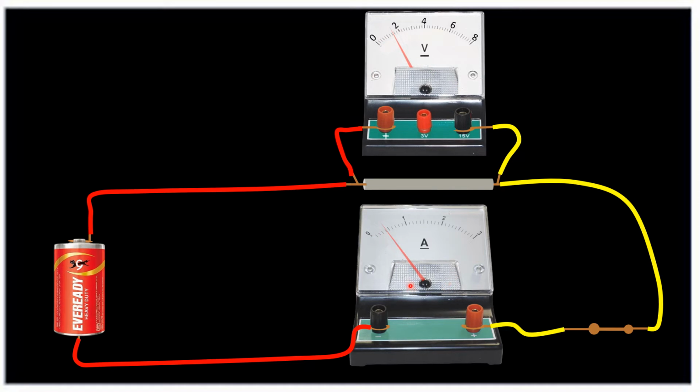Now, how much current is passing here? 0.4 amperes current is passing through the iron spoke, and 1.5 volts potential difference has been developed across the resistor here. So V equal to 1.5 volts and I equal to 0.4 amperes. Let us note down these readings in a table.